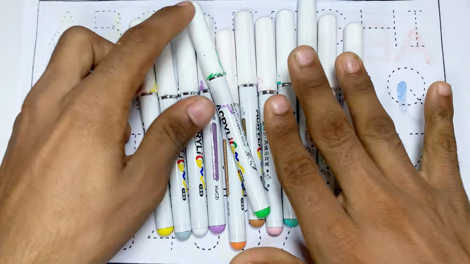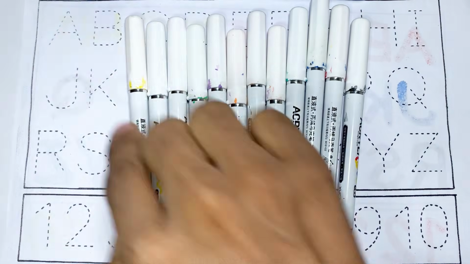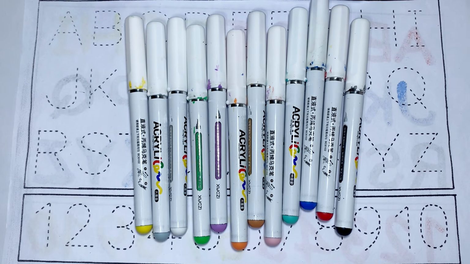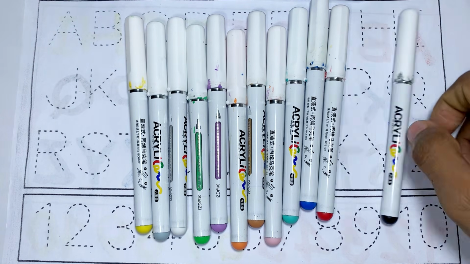Today we will learn intro, capital letters, alphabets A to Z and numbers 1 to 10. So kids, let's learn the names of the colors.